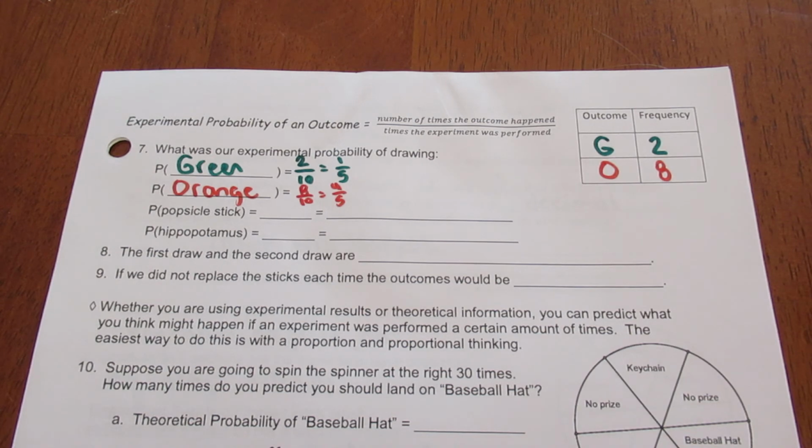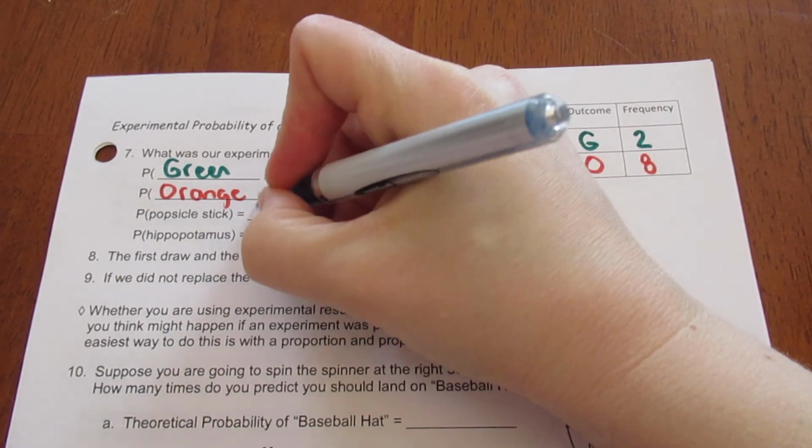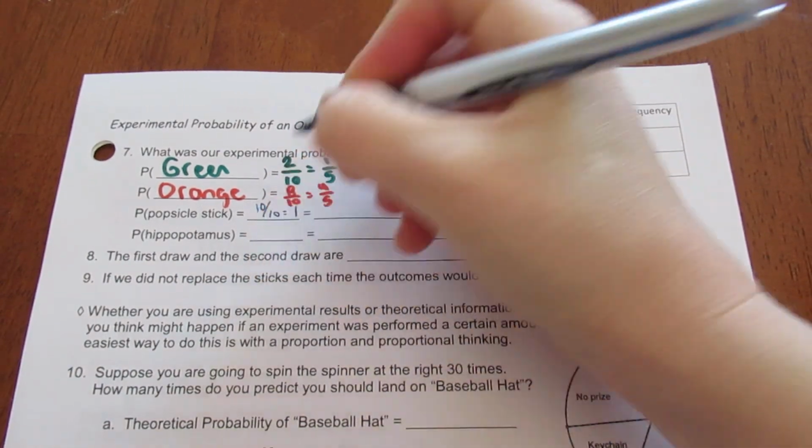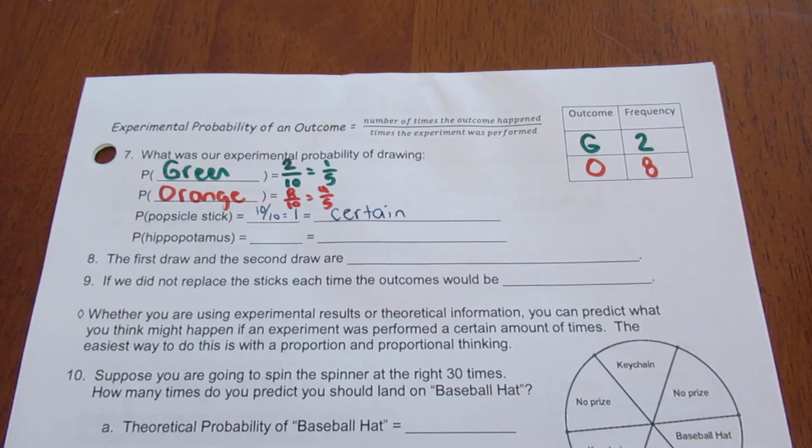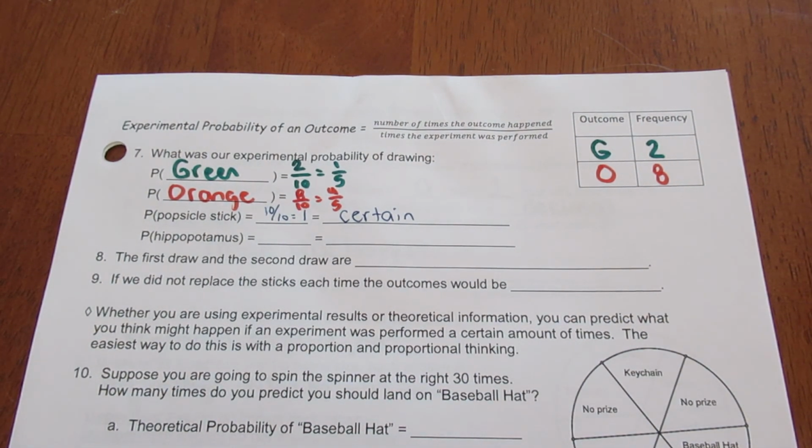What was the probability that we pulled out a popsicle stick? Now this says popsicle stick. Obviously I had to use toothpicks, but what was the probability that we got a popsicle stick? Well, every single time the only thing we could pull out was a stick. So we would say the probability of a popsicle stick, or in this case a toothpick, was 10 out of 10, or 1. We were certain to pull out a stick. Certain is the word that you use when it is a guarantee, when it is the only possible outcome.